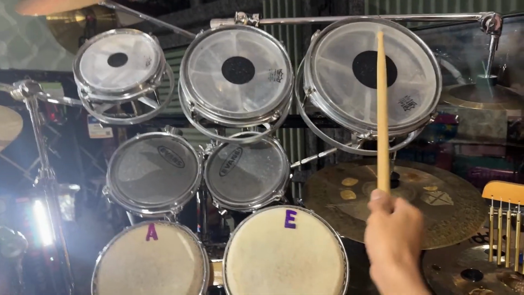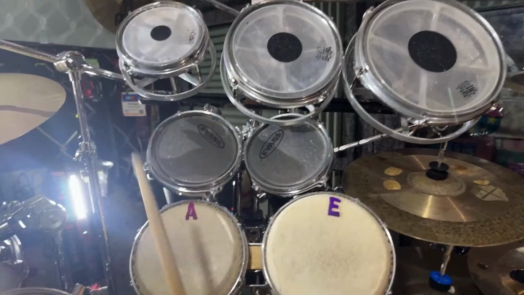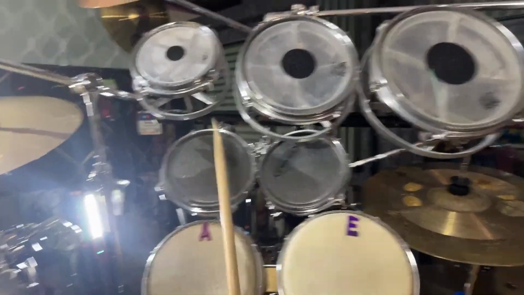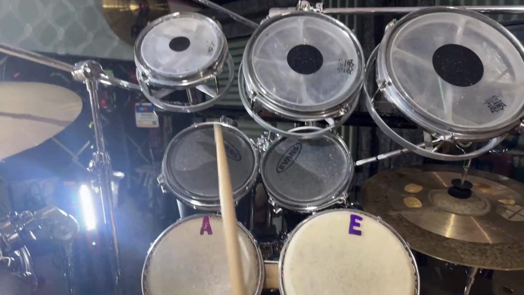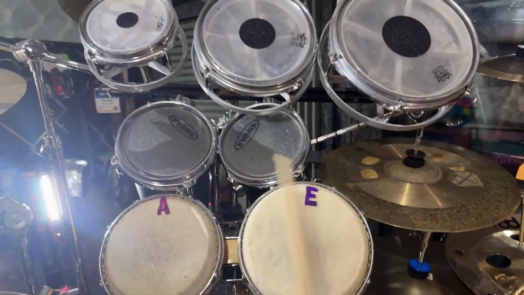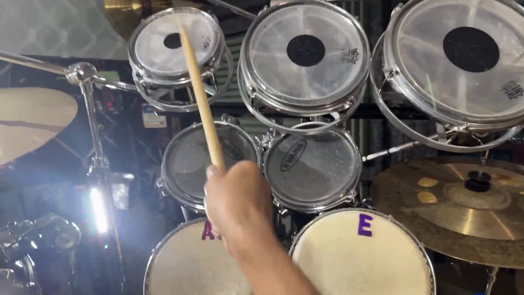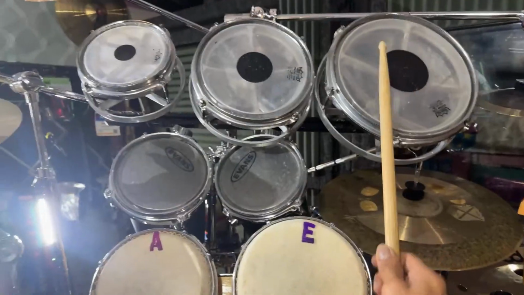And then you can go, or the top, or from the bottom. You guys get it?